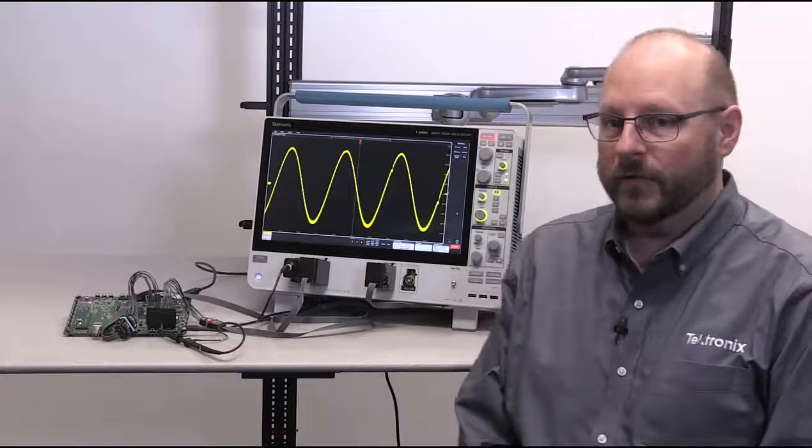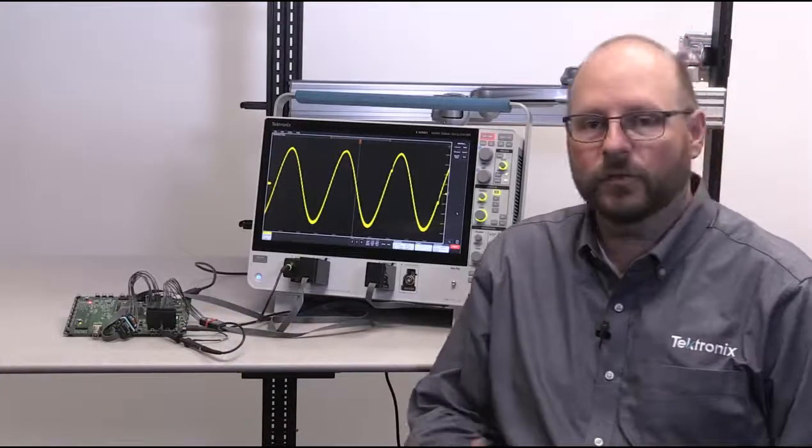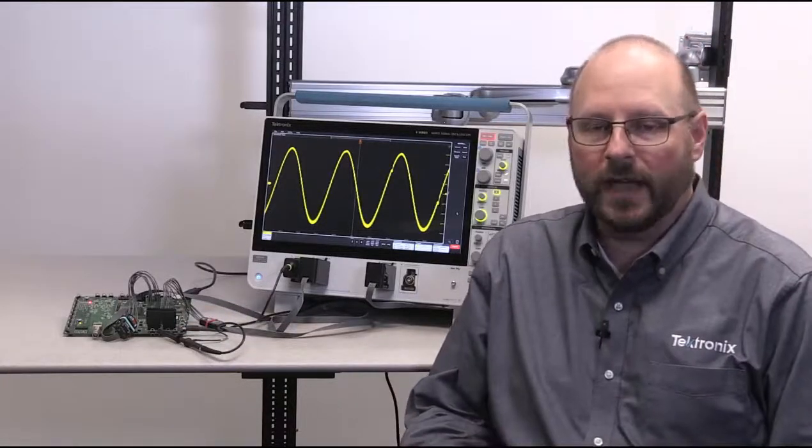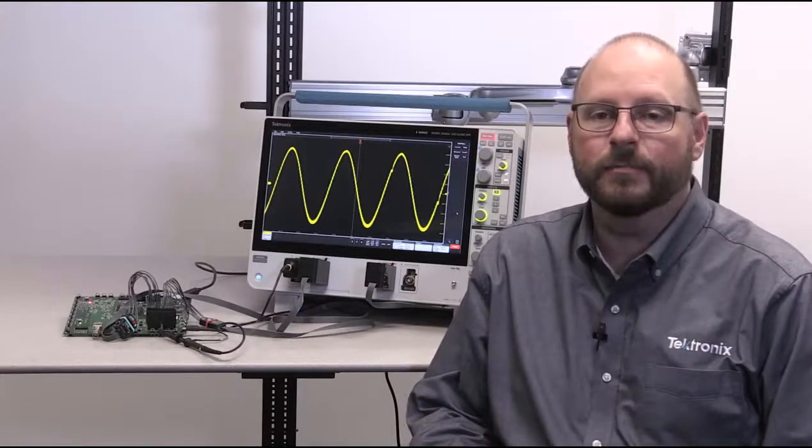In this demonstration, I'm going to show how the 6 Series MSO can be used to troubleshoot a typical embedded system that might include a microcontroller, digital to analog converter, and a serial bus. For this demonstration, I'm using the MDO demo board, which contains a microcontroller that programs a digital to analog converter via a 3-wire SPI or serial peripheral interface bus.